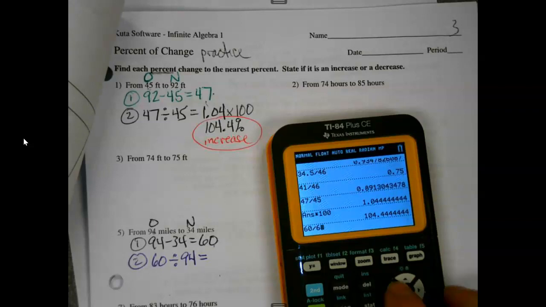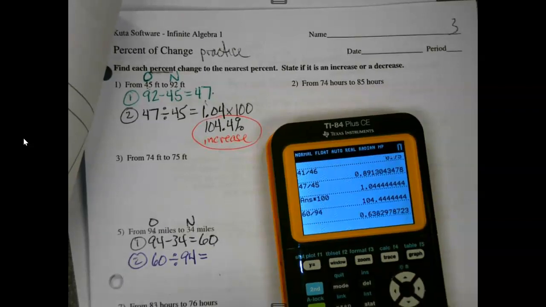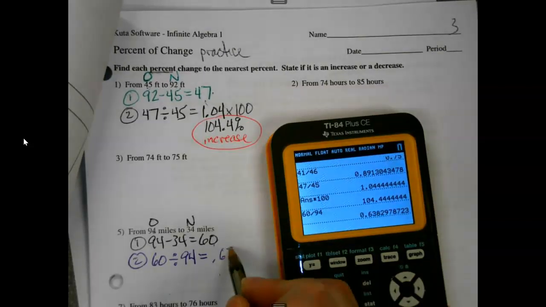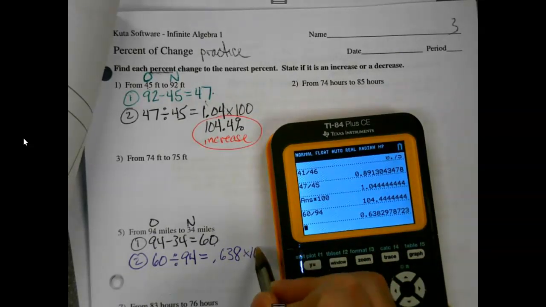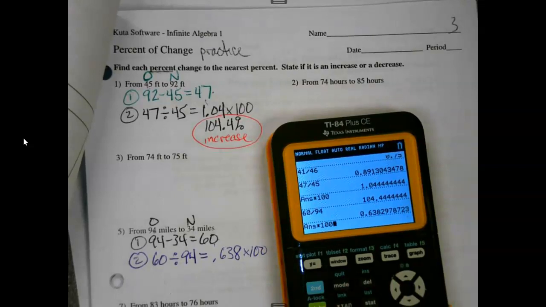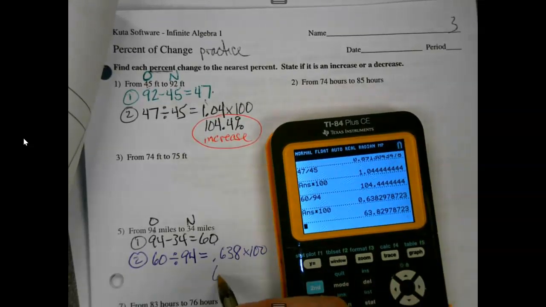Whoop. Would help if I put the right numbers in, though. Even if you went to 0.64 here, that would be fine. No biggie. And then just move that decimal place over.